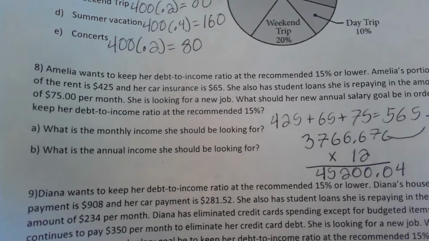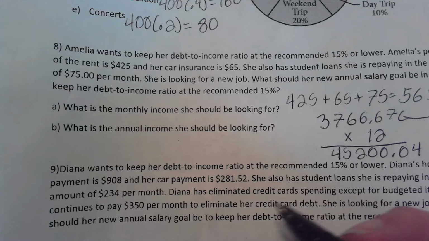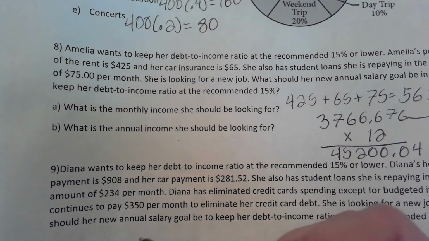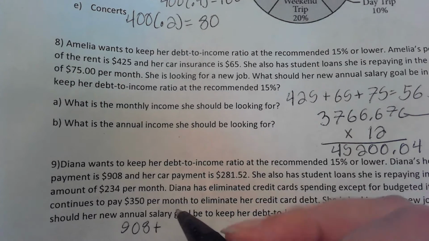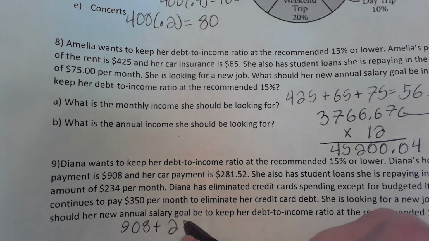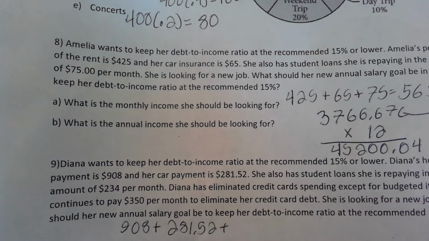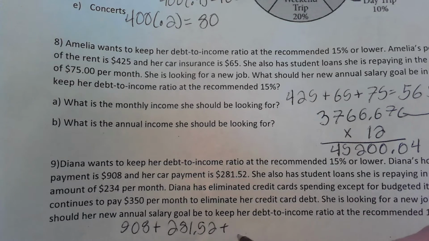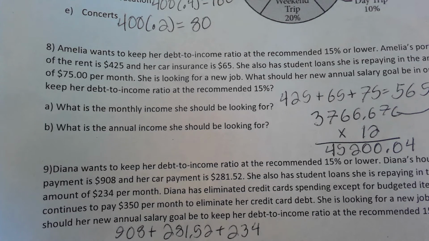Okay, so Diana, we're going to do the same thing for her. So we're going to add her payments together. So she has her house payment of 908 plus her car payment of $281.52 plus her student loans of $234. Okay, so we have to add all those together.